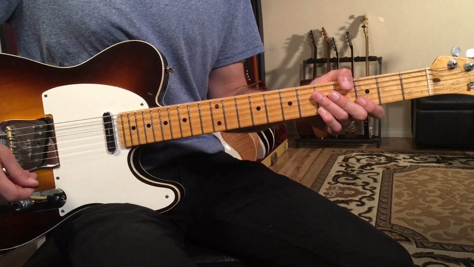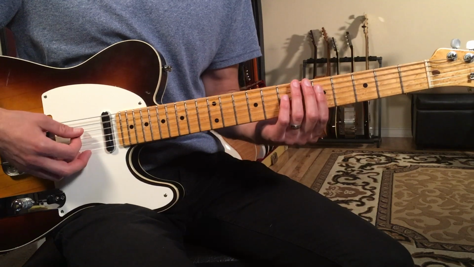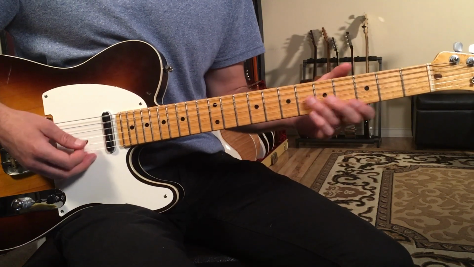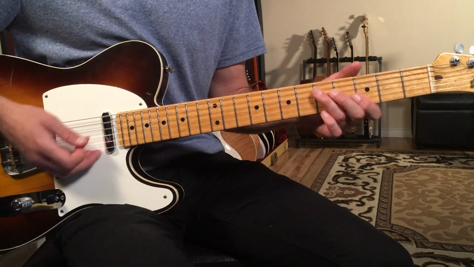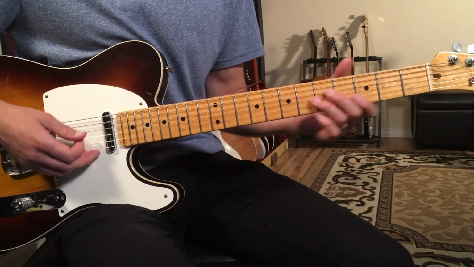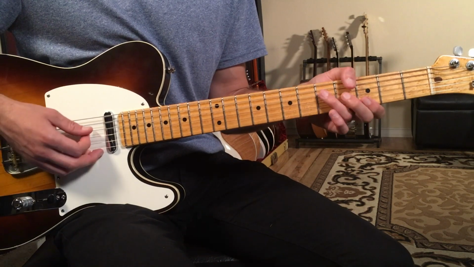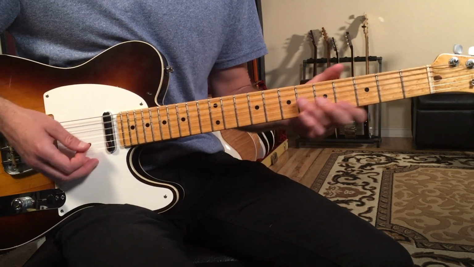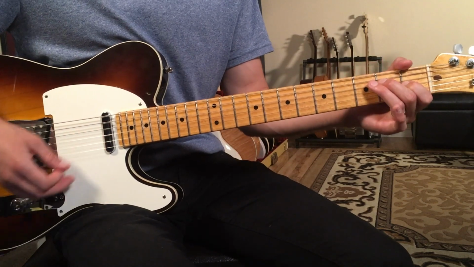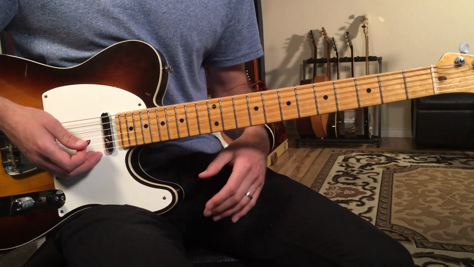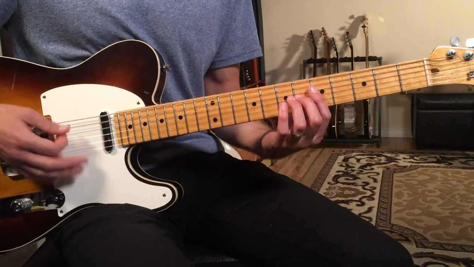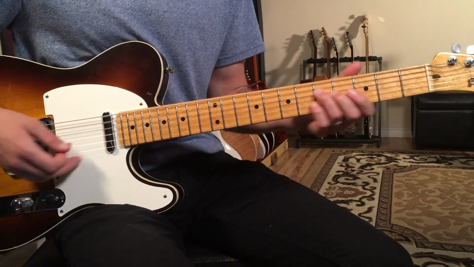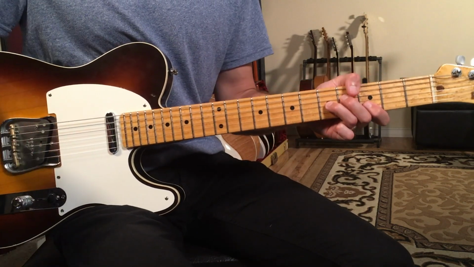And the whole bridge, for context, sounds like this. 3, 4. Then we're back to the verse progression.